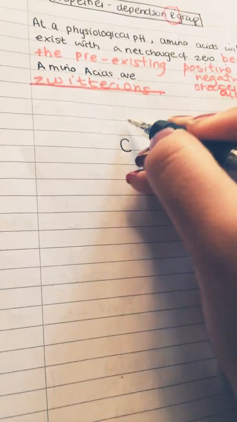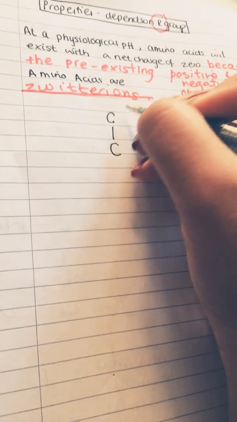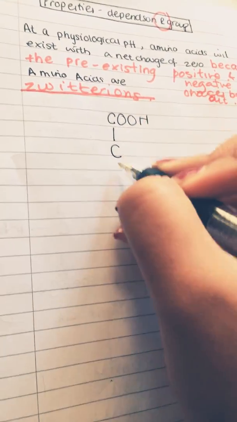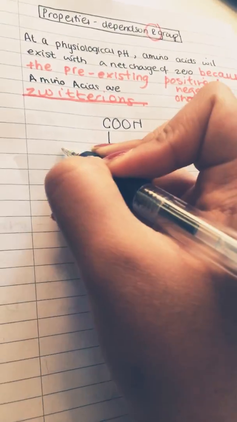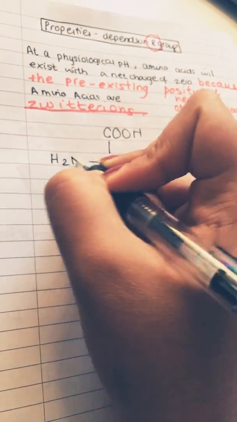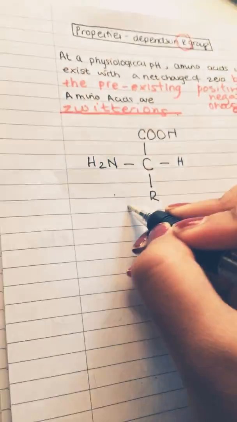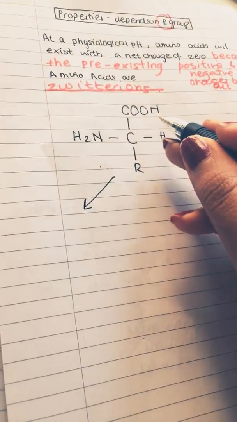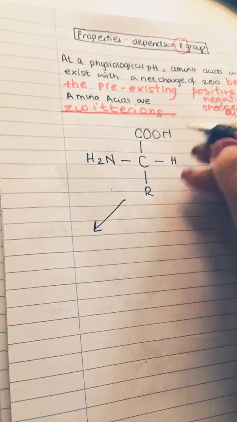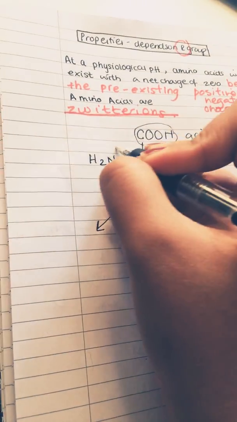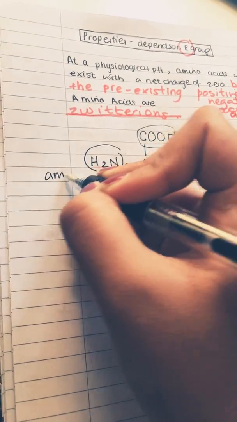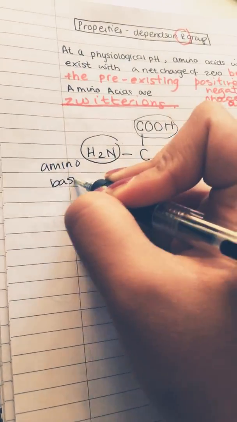What are zwitterions? Essentially, if you have the central carbon, and remember you had the COOH, and then you also had the R group, then you had the hydrogen, and then you had the NH2. Zwitterions are when this exists in a different state. Essentially, the carboxylic acid is acidic, okay? And the amino group is basic.